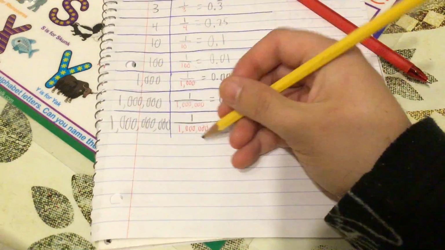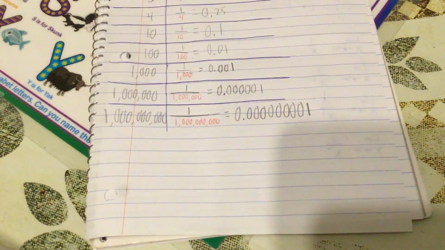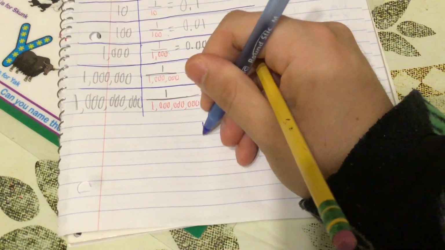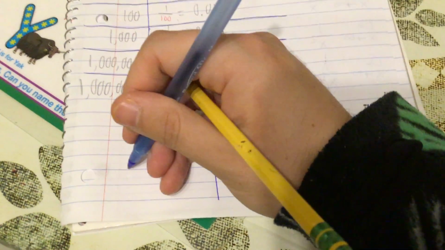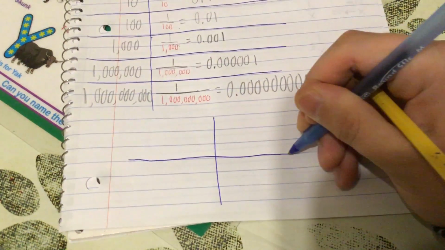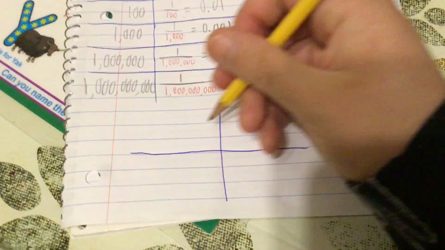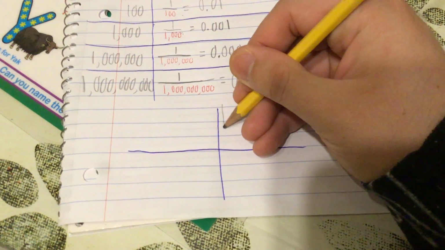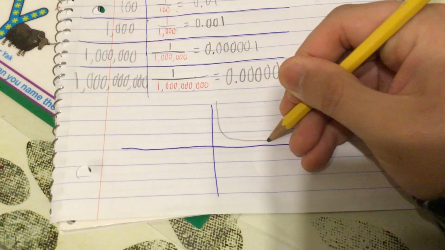And if you're curious about the graph of y equals 1 over x, we kind of touched upon this in Algebra 2 and Precalc when we talked about vertical asymptotes. However, we're here to talk about the end behavior.